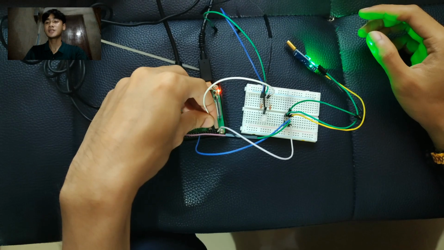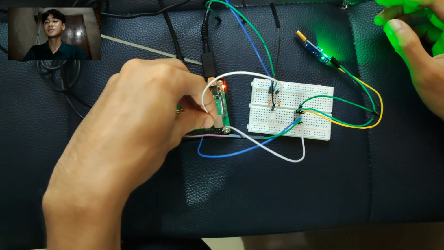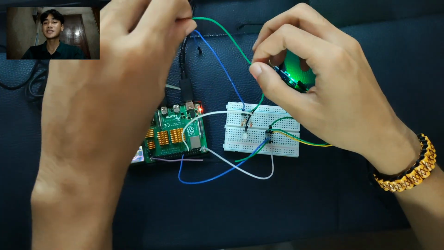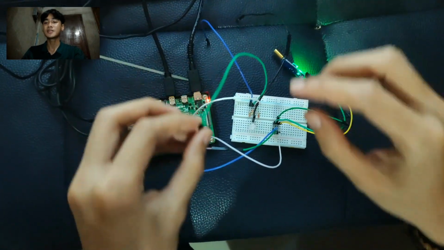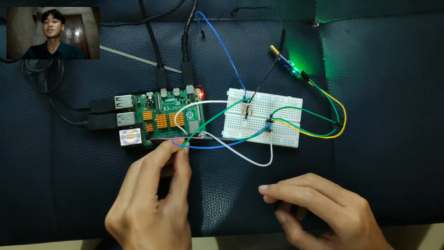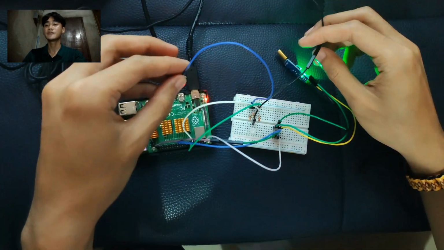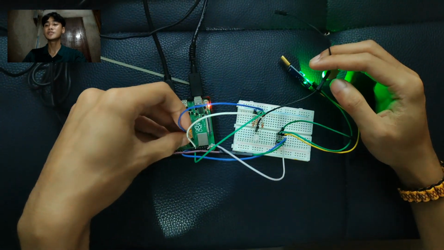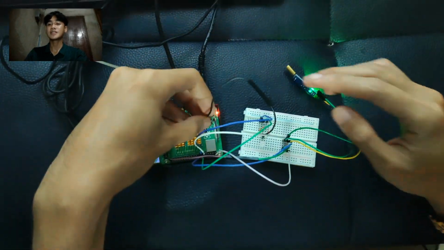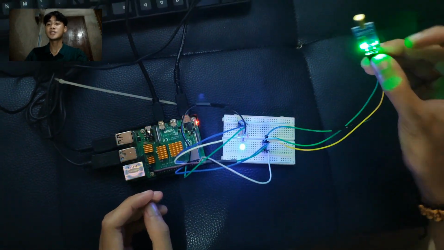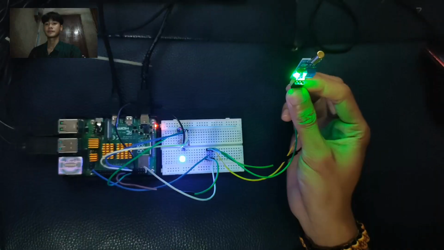Connect the red pin of the RGB LED to GPIO 17 on the Raspberry Pi. Next is to connect the green pin of the RGB LED to GPIO 18. Then connect the blue pin of the RGB LED to GPIO 27. And lastly is to connect the GND pin of the RGB LED to a GND pin on the Raspberry Pi.